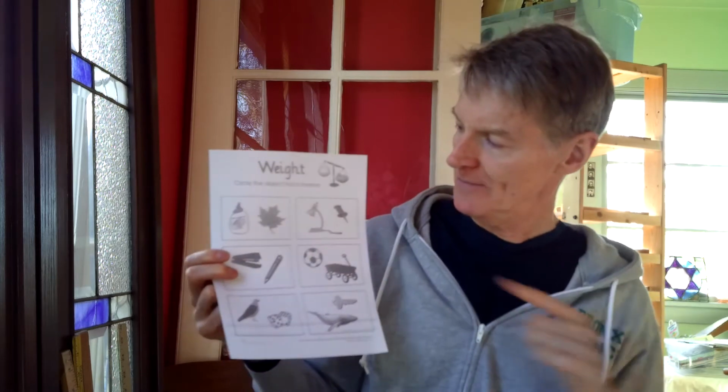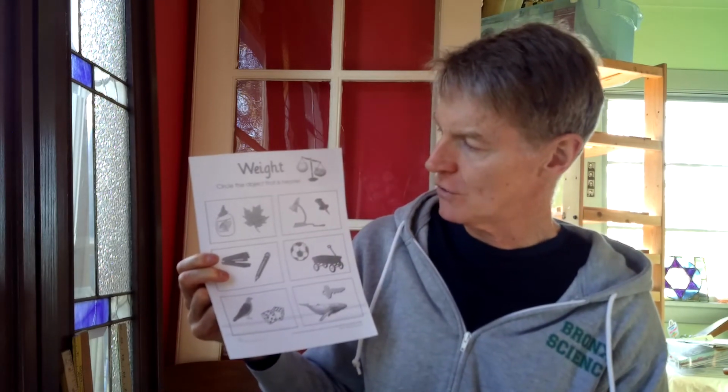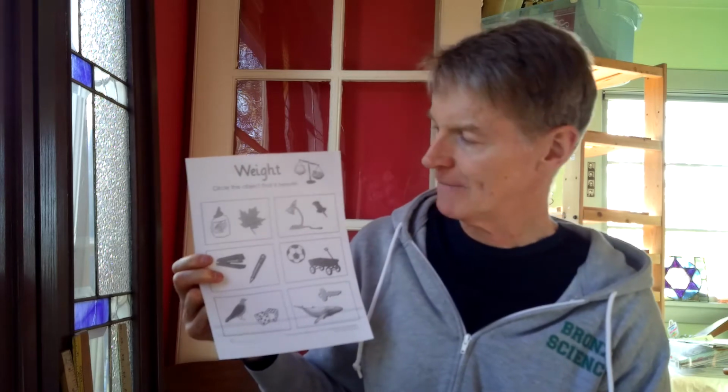Okay, I think this is the order of our pages. This one. Weight. It shows a scale up here, a type of measurement that's used in other parts of the world, whether you don't have the scales that you stand on. I have one of those, so I should bring that back to show you. Maybe tomorrow I'll show you before we do capacity.